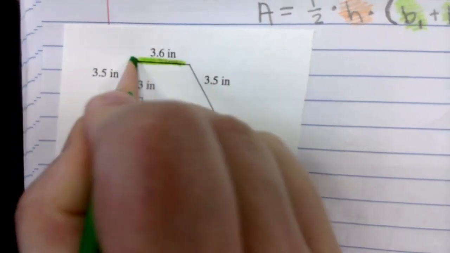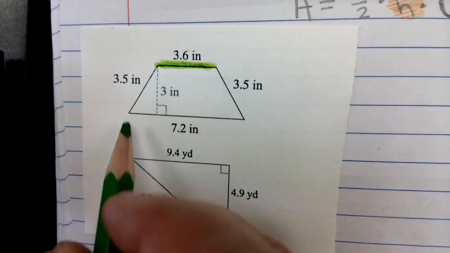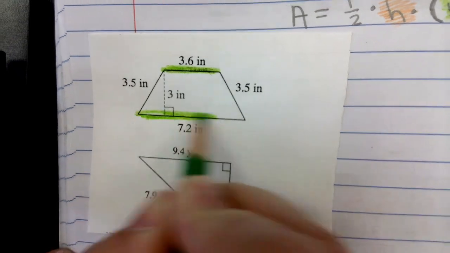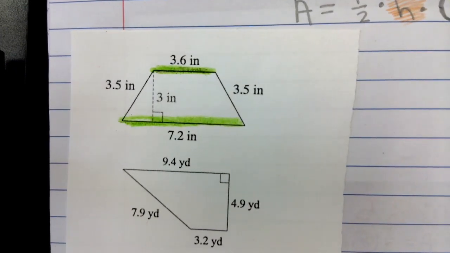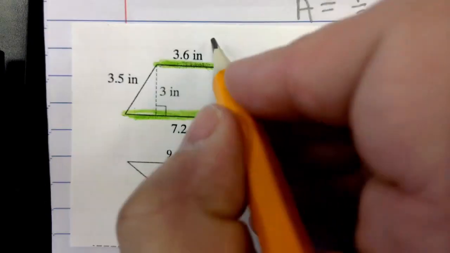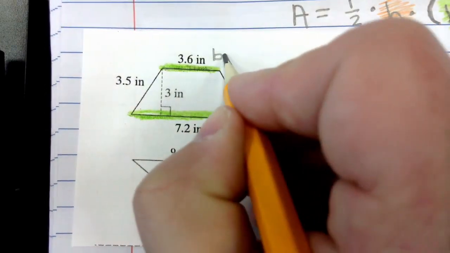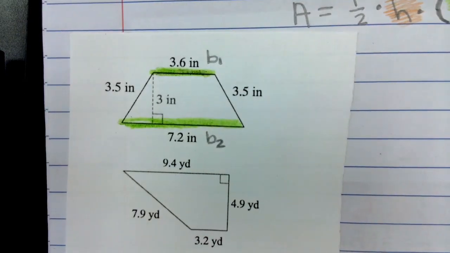Good. Doesn't matter which one is which. Do you want base 1 on top or on bottom? Put it on top? Cool. Base 1, base 2. And what is our height? Three inches. Good.